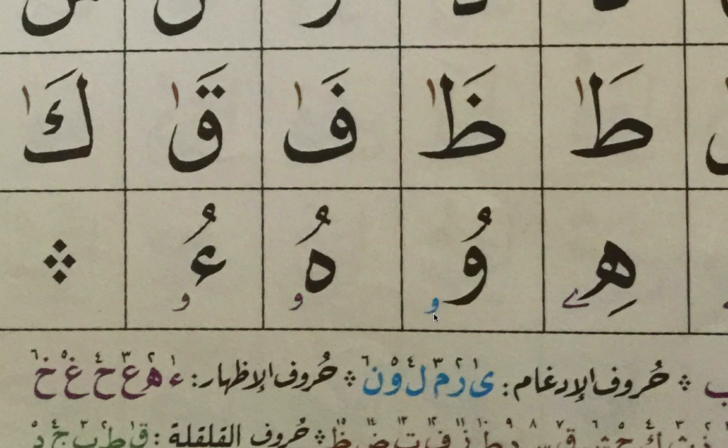Because of this waw saghira, we're going to extend this dhamma to the equivalent of 2 movements. So we're going to say waw dhamma waw saghira woo.